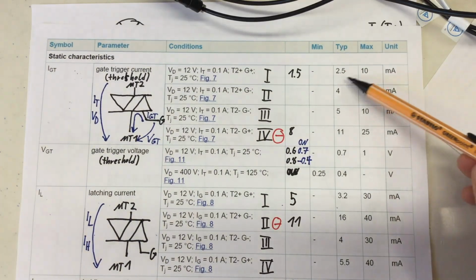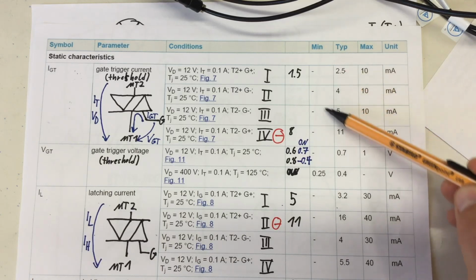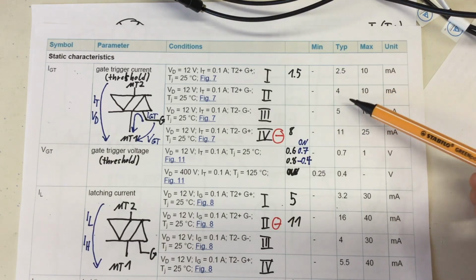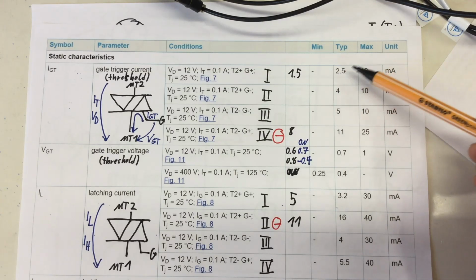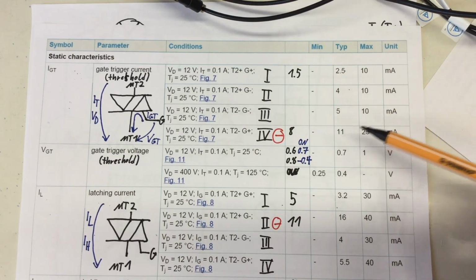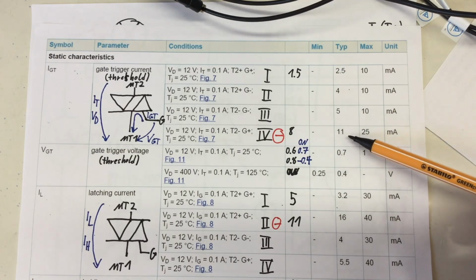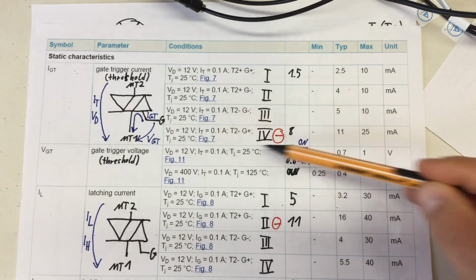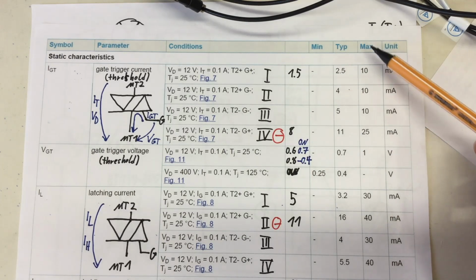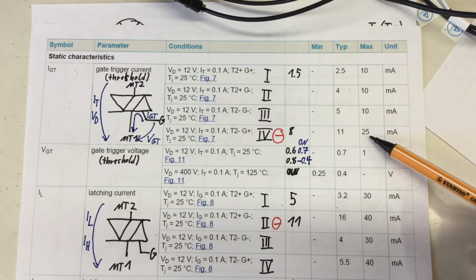And there, we still have to provide more current to switch on the gate as compared to quadrant 1, but much less than we would have to supply in quadrant 4. And especially for that TRIAC, supplying 25 milliamps, worst case, at room temperature, you remember that one curve.